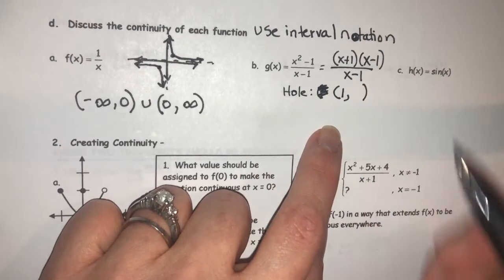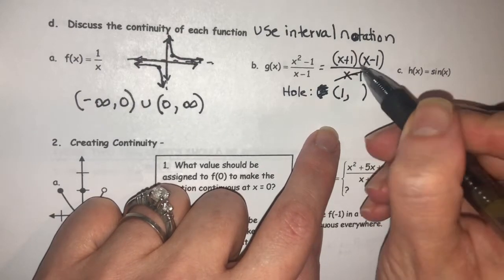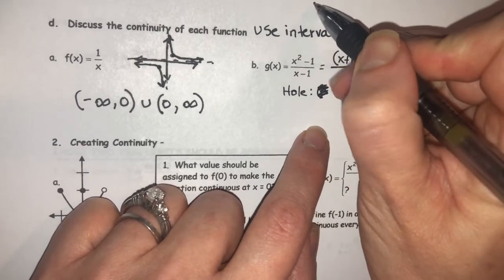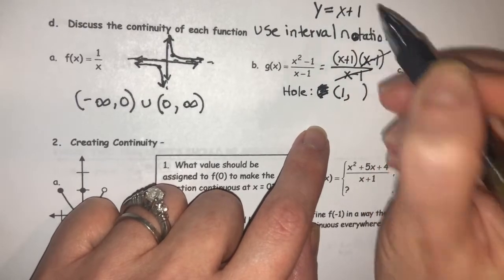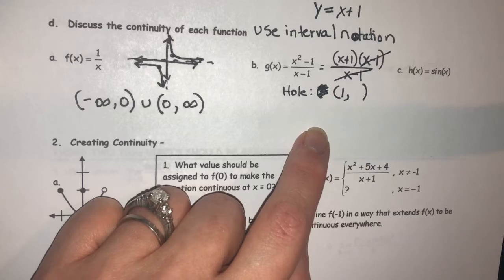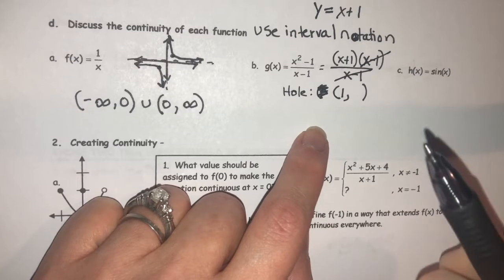Now how do we get the y coordinate of the hole in the graph? Well, if you were to cancel out that common factor, the rest of the graph is going to look like whatever's left behind, x plus 1. That's just a line with a y-intercept at 1 and a slope of 1, so rise 1, run 1. So just a linear equation, but we have a hole in it.